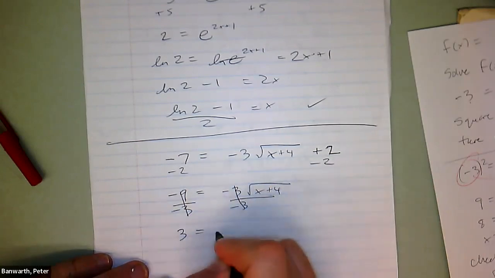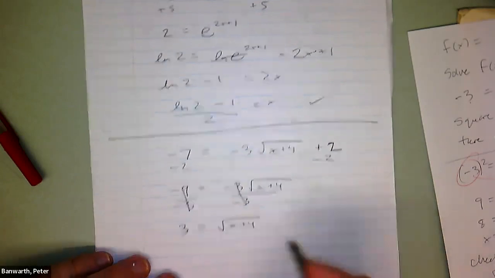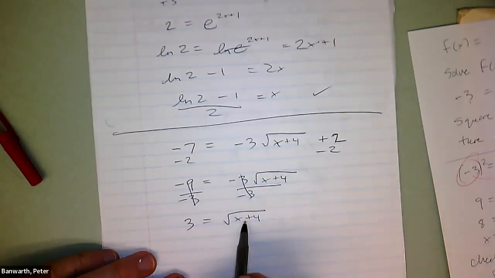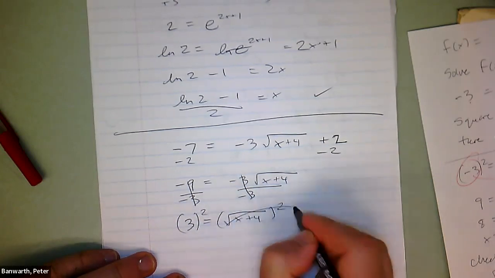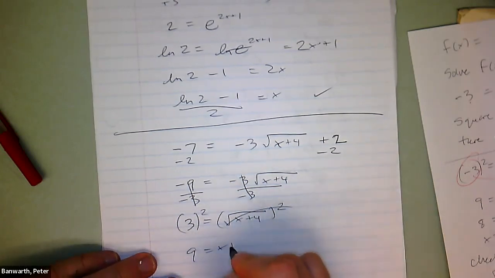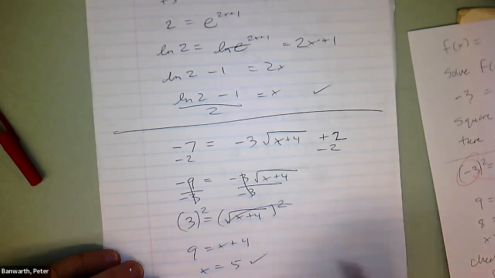And I get 3 equals the square root of the quantity x plus 4. I check and I ask myself, is this going to give me a valid answer? Yes, I can get a positive out of a square root. So I square both sides, those cancel, and I get 9 equals x plus 4 and x equals 5, and I'm done.